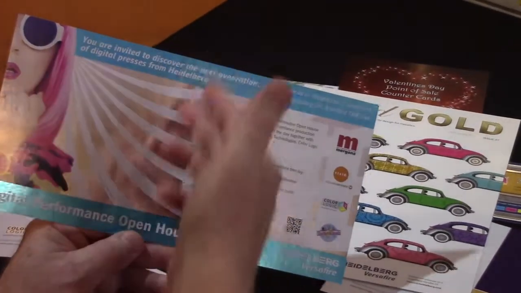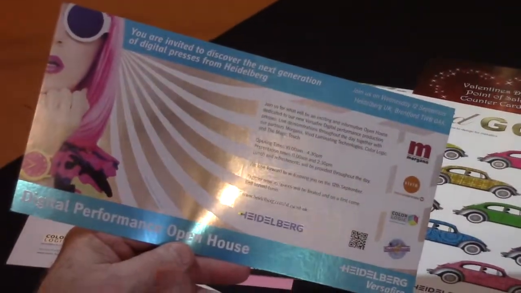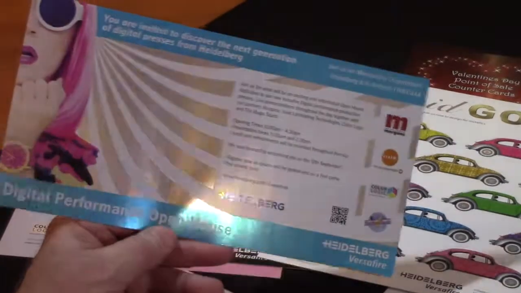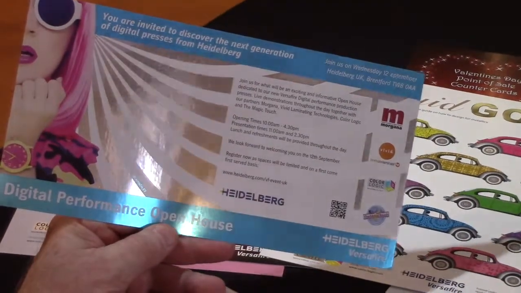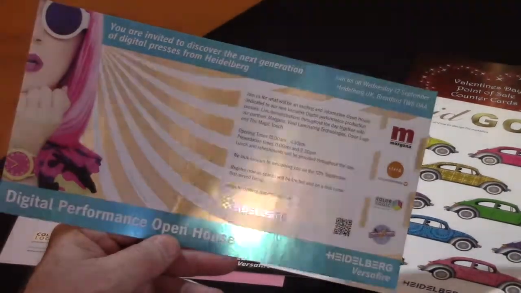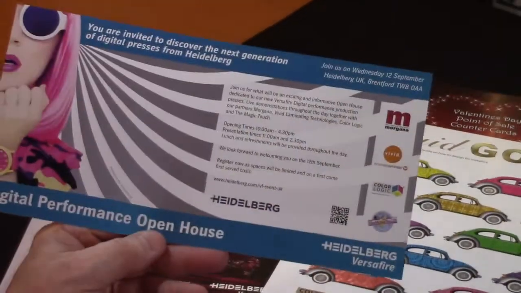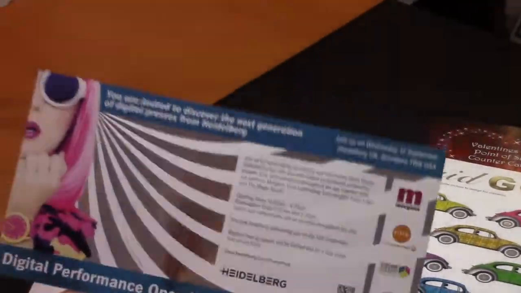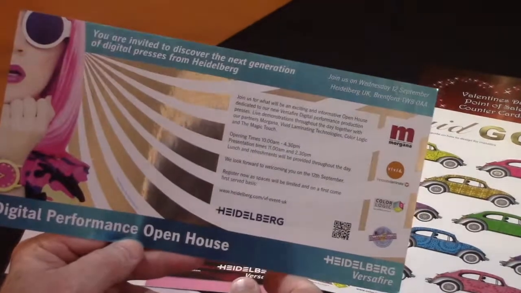So if you look at this, it is a metallic foil board, and it was printed with their digital engine with white plus CMYK, utilizing color logic. So this was the invitation to attract people to come. Today it's about what can you do different with these engines.